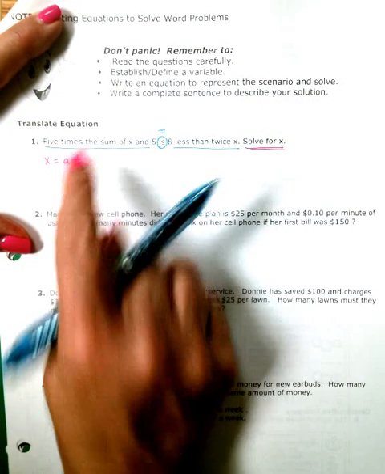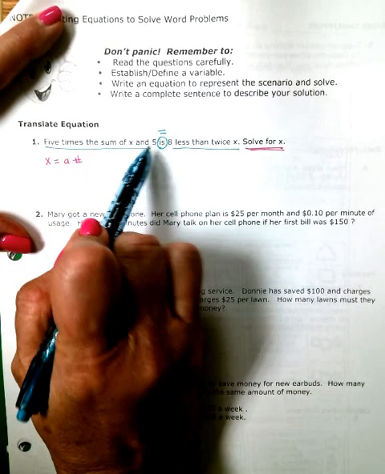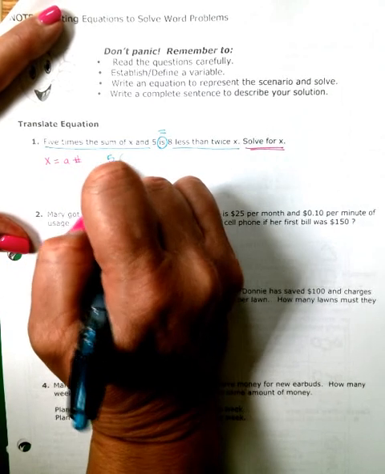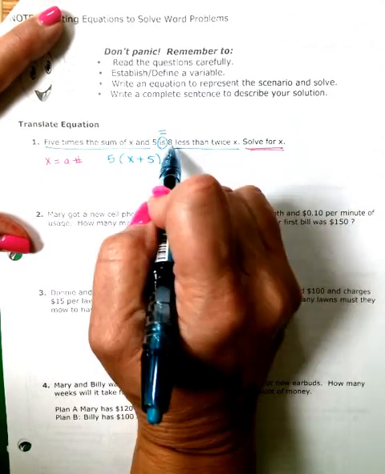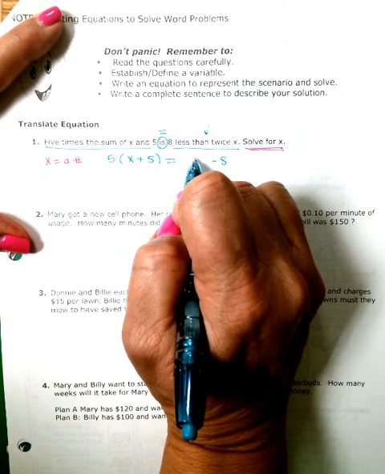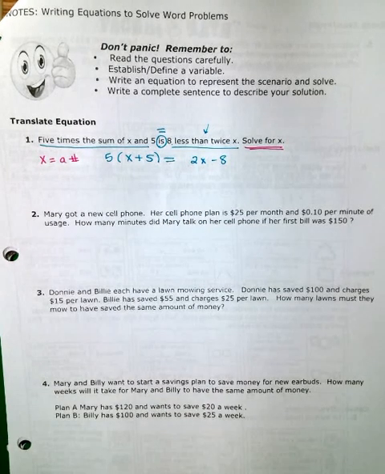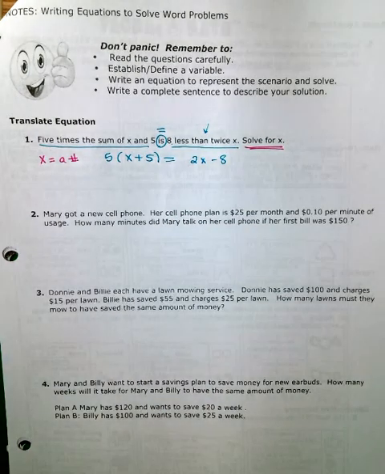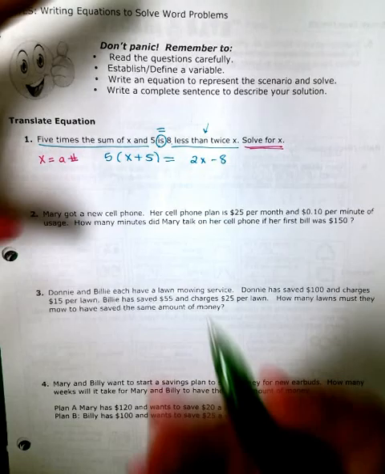So now, 5 times the sum of x and a number is 8, there's my turnaround word, 8 less than 2 times that x. So I just translated like we did in our first unit. Now I need to solve for x to figure out what x is. I'm going to distribute.